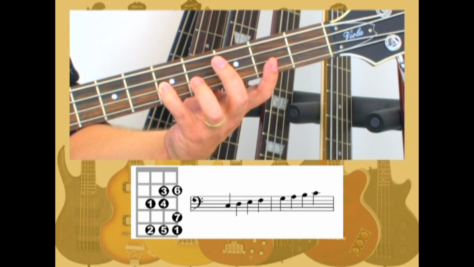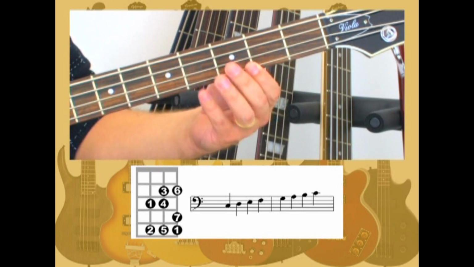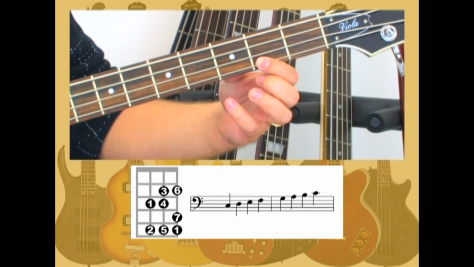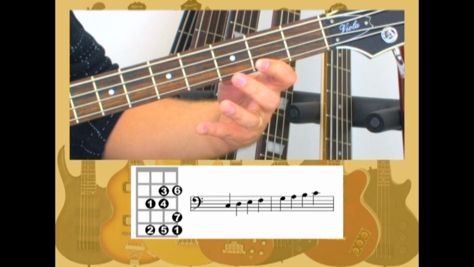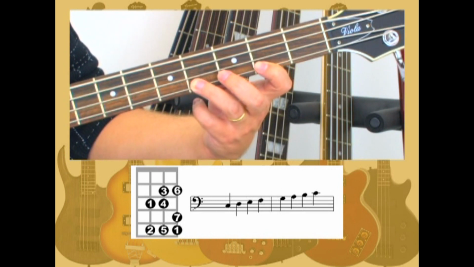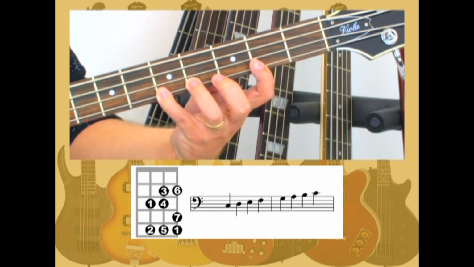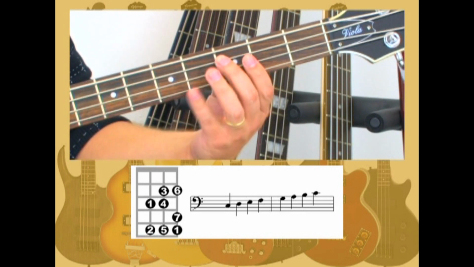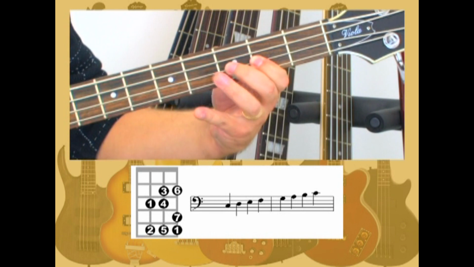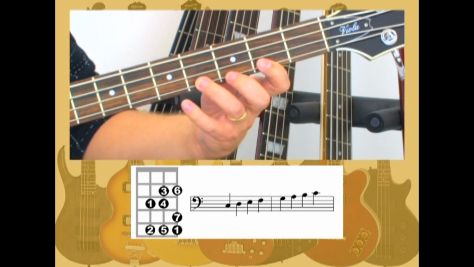Then we play 3 notes on the 1st string to finish up the scale. Start with A on the 2nd fret, then B on the 4th fret, and C, our root note, on the 5th fret. All together, C, D, E, F, G, A, B, C.